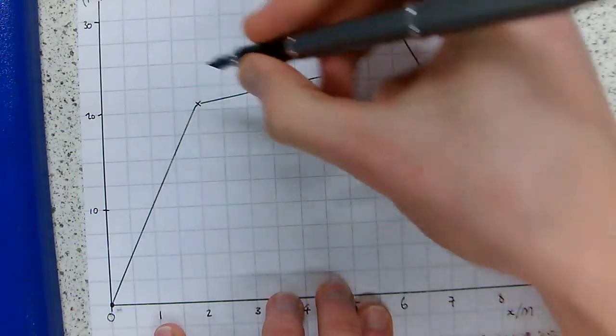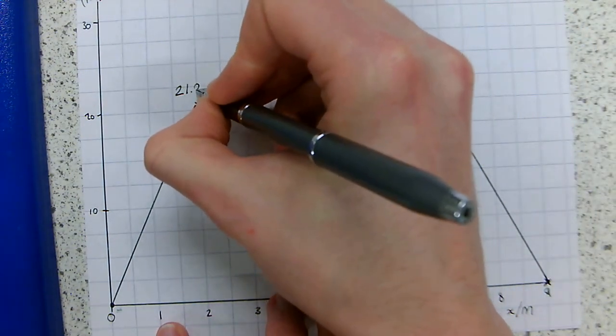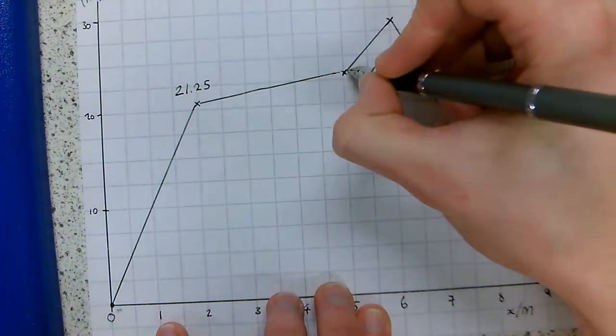In the case here where we've not got exact markings, we are going to just mark on each point its bending moment.